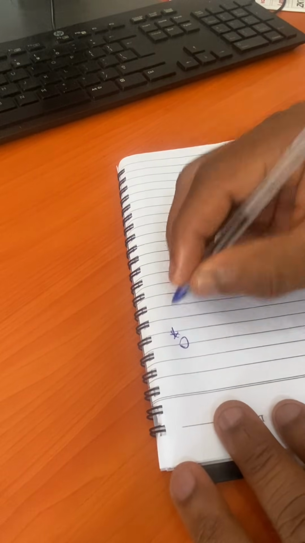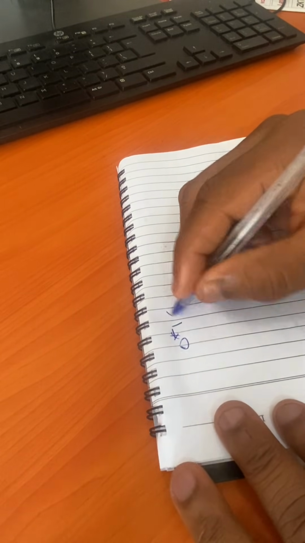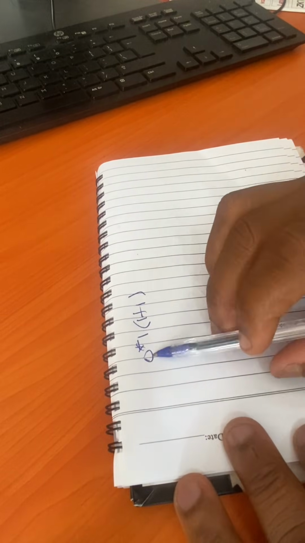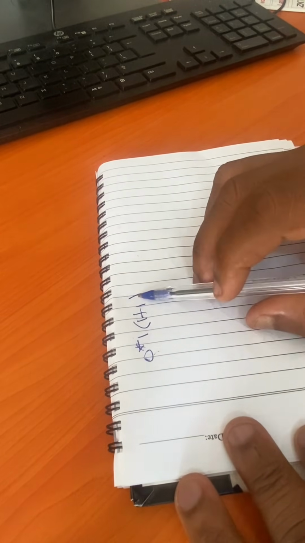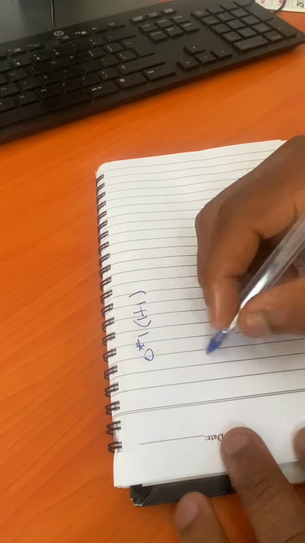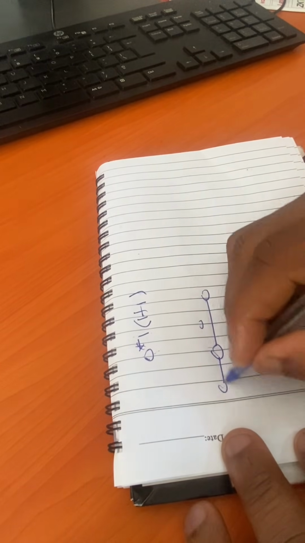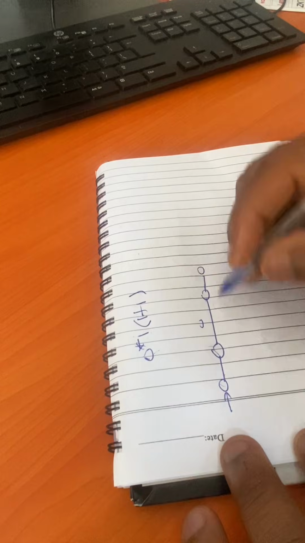Okay, so the next one is what? 0 star 1 into bracket 1 plus 1, right? So first we do 0 star, concatenate to 1, concatenate with what? 1 plus 1. So let's do 0 star. So this is the new start state, new accept state.